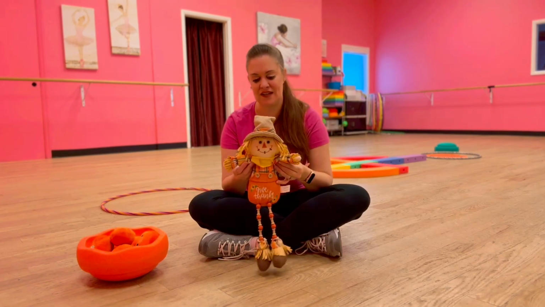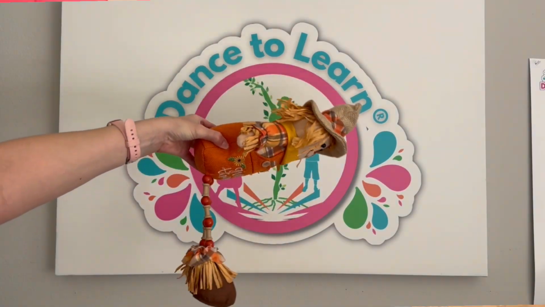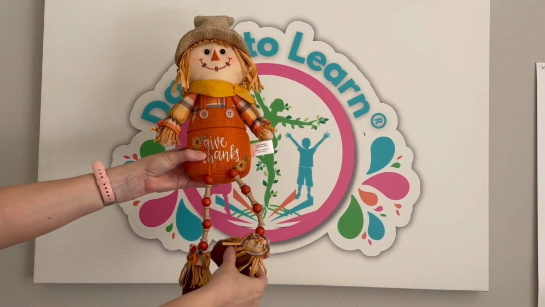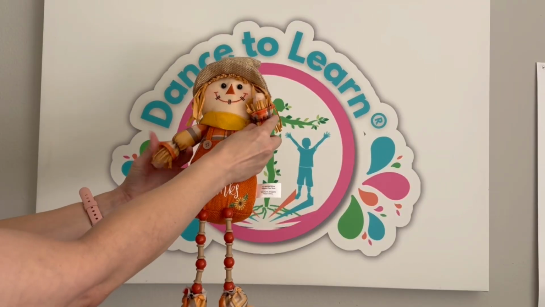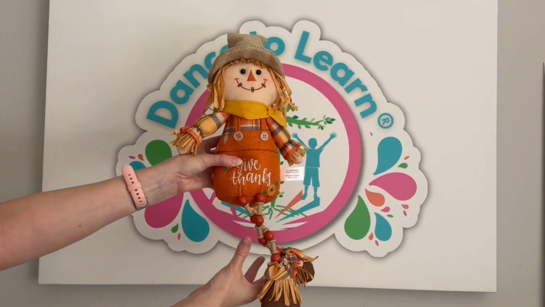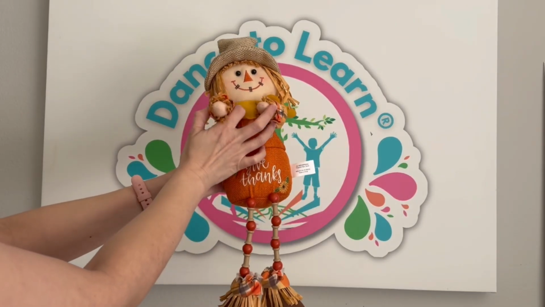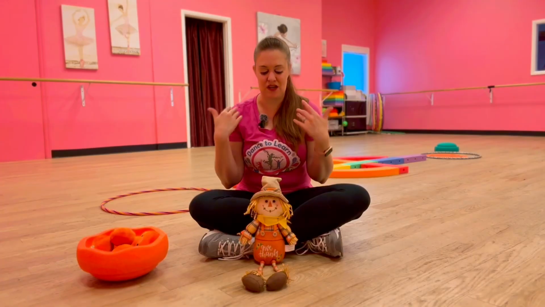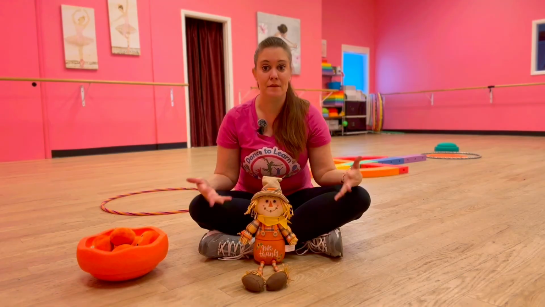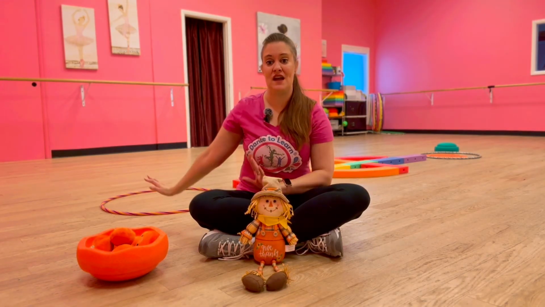He has taught us the body shape straight. He has taught us the body shape curvy. He has taught us the body shape angular, and maybe some angular arms. Today he was supposed to teach us twisty. Now he can really twist around, which is a lot of fun. So we start with that, and we talk about the body shapes that our scarecrow makes. We do that in both the preschool and in the dance studio.